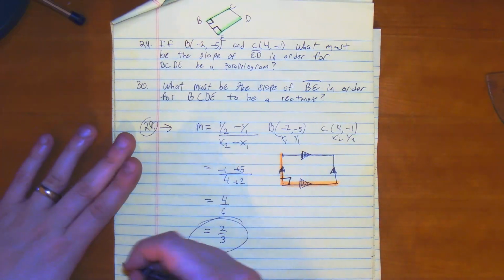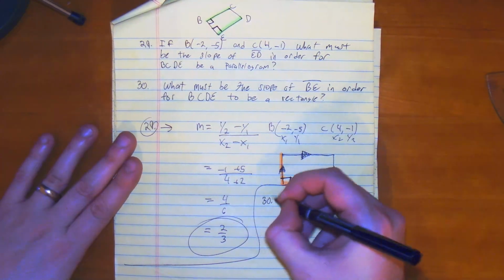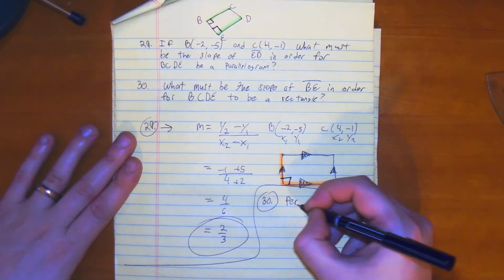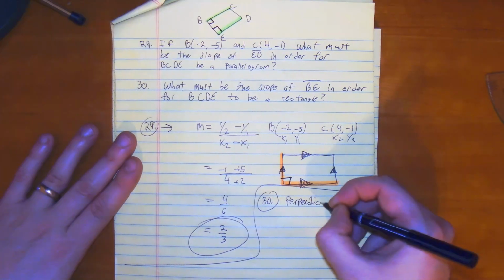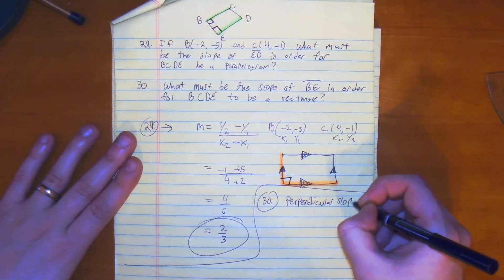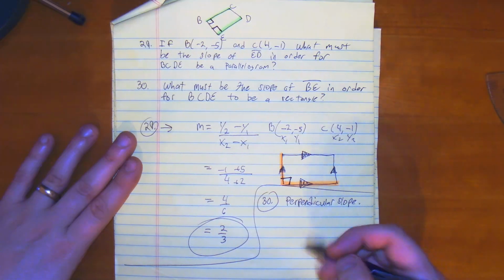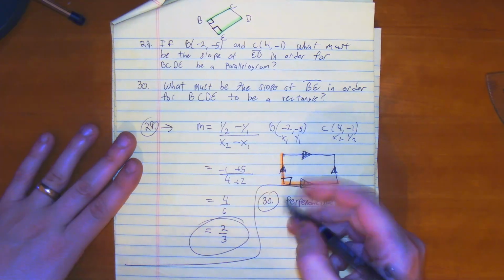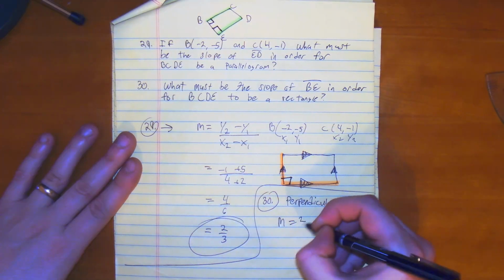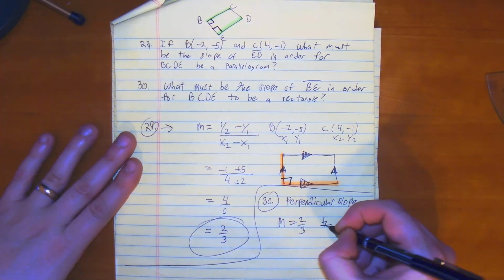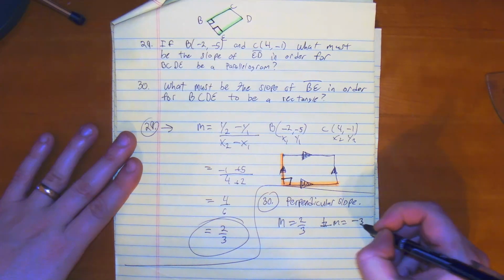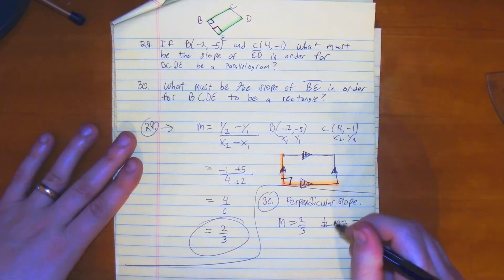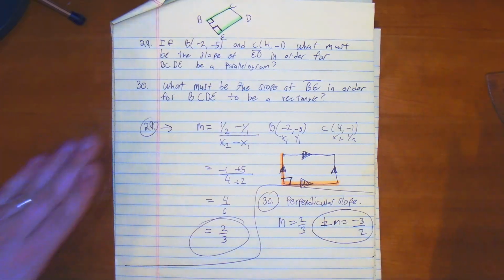Well, for number 30, we need to have perpendicular slope. And for perpendicular slope, we know it's the negative reciprocal. So if our original slope is 2 over 3, then the perpendicular slope has to be -3 over 2. So for number 30, the answer has to be -3 over 2.